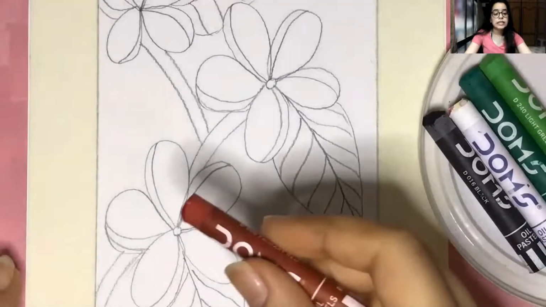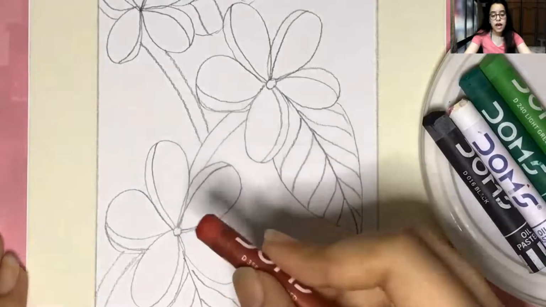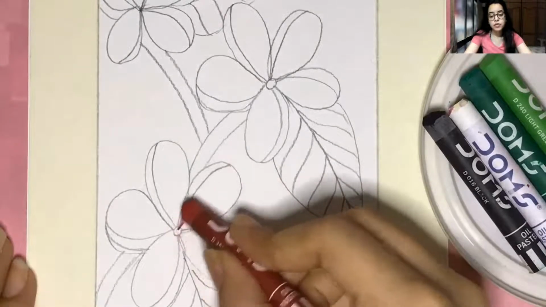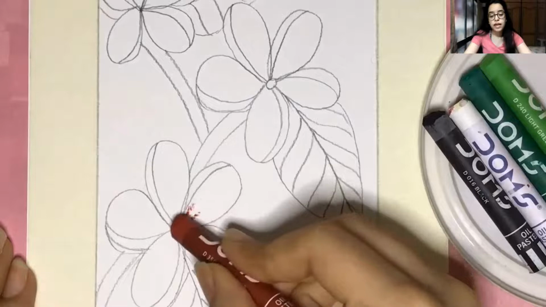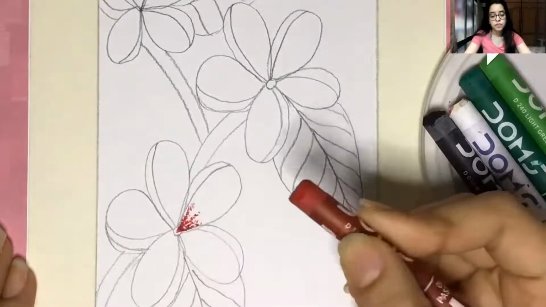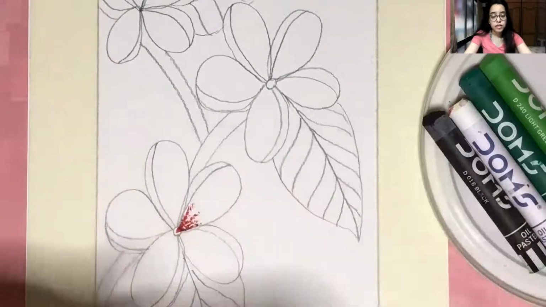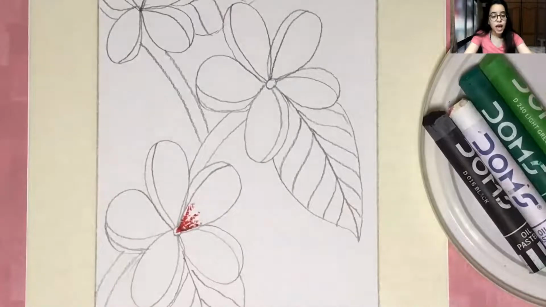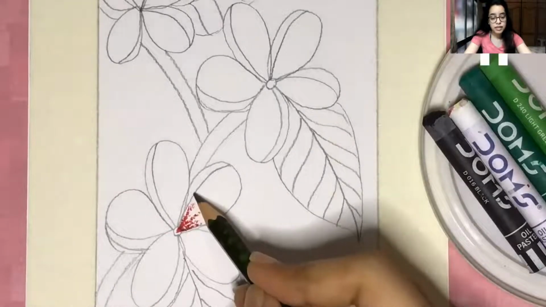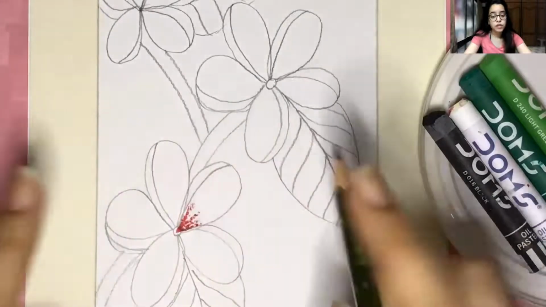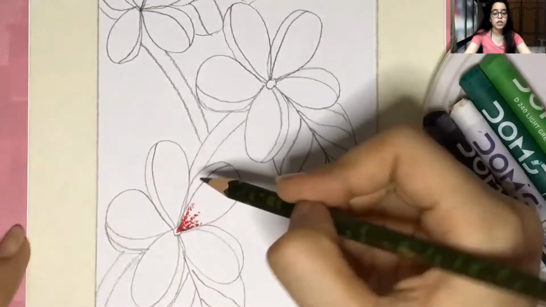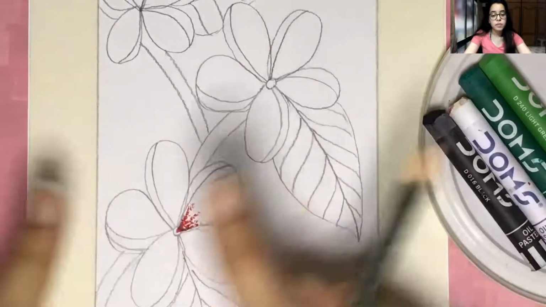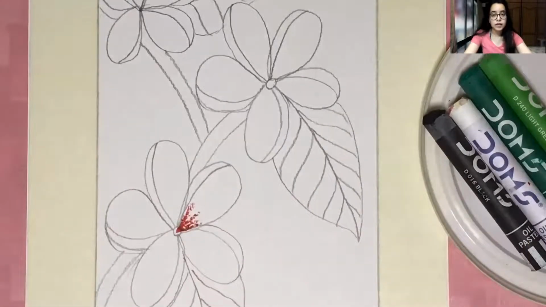So I'm just taking this red oil pastel. That's the red oil pastel that I have. I'll just simply give some strokes, light strokes at the middle. Okay, now carefully listen to me. The gap that we have between the parallel lines, this gap where my pencil point is marking on, we need not add any colors to that area. This gap, we are not going to add any colors in that area.